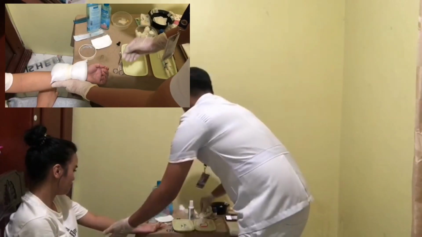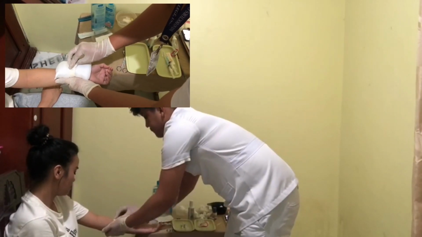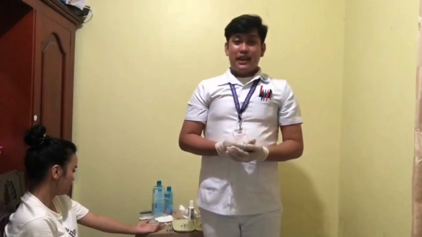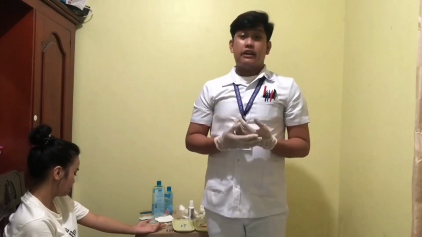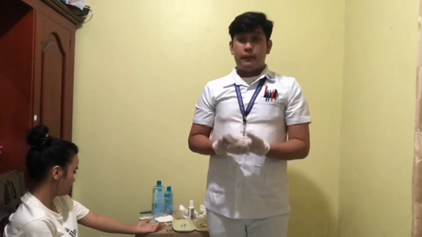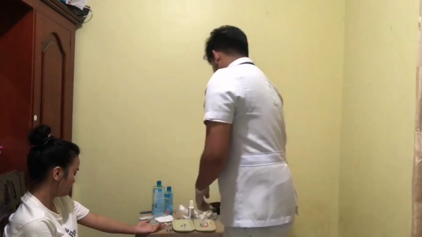So I am going to tap. And then we'll encircle the wheal with a pen. So this marked area with the wheal, we'll also instruct the patient not to rub the wheal or erase the mark. So after, we'll now do the procedure.